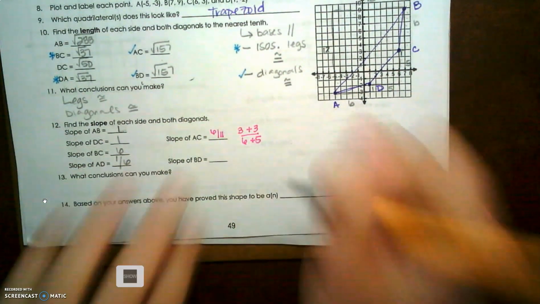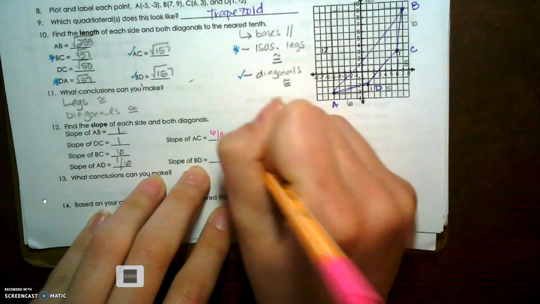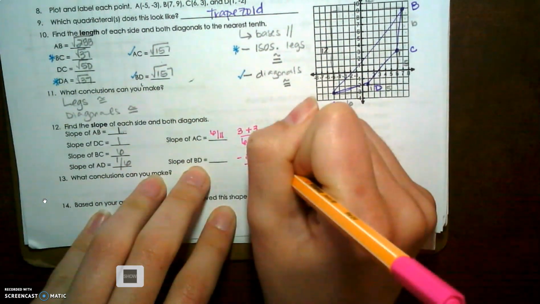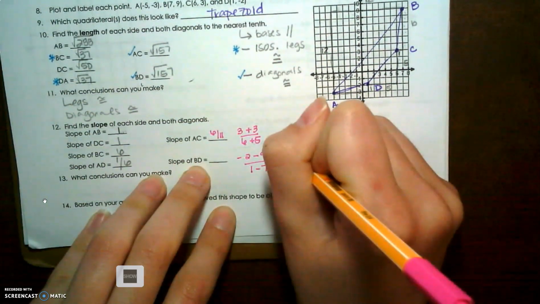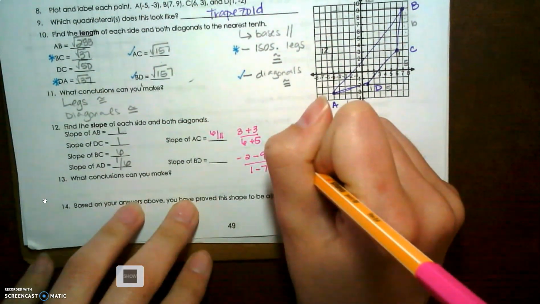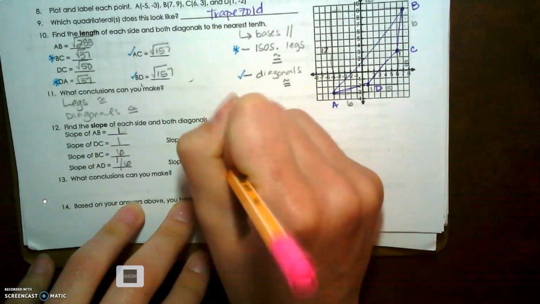And the next one, BD, I have y2 minus y1 over x2 minus x1, 9. So negative 11 over negative 6, so 11/6.